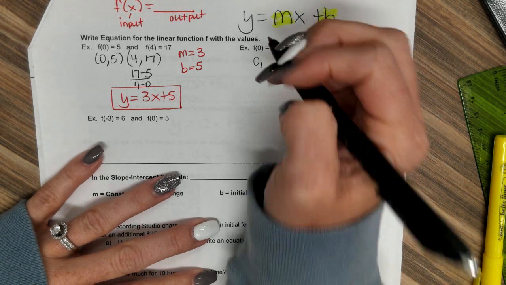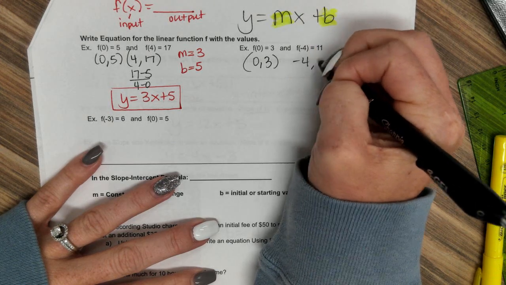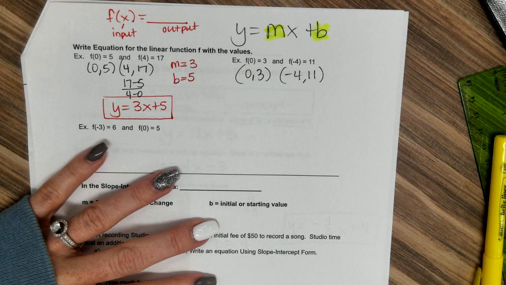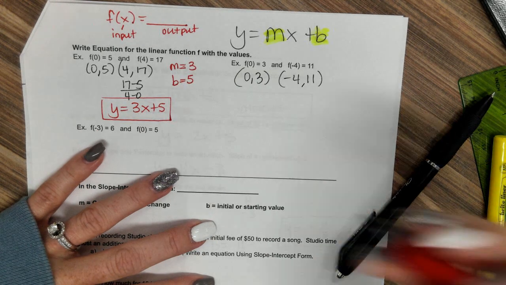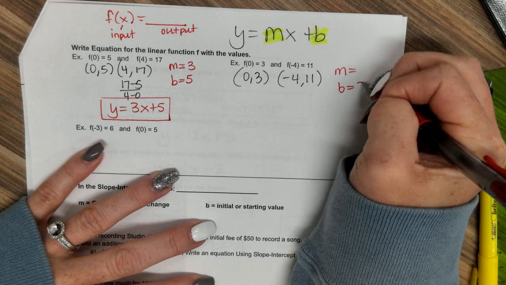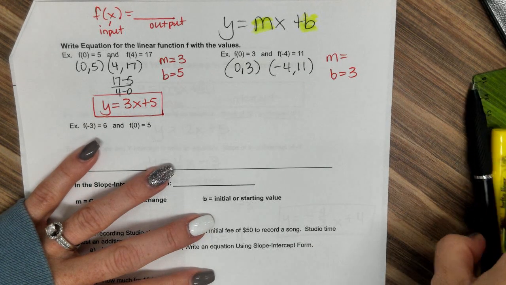Okay, over here, how would I write these coordinates? Zero, comma, 3, and negative 4, comma, 11. Did they give you the y-intercept? Yes, so I'm not going to go solve for it when they gave it to me. The y-intercept is 3. I am going to go solve for slope.